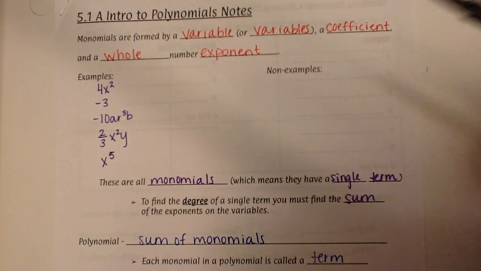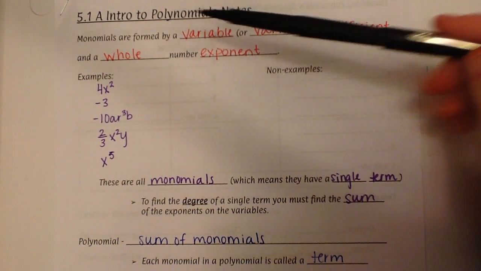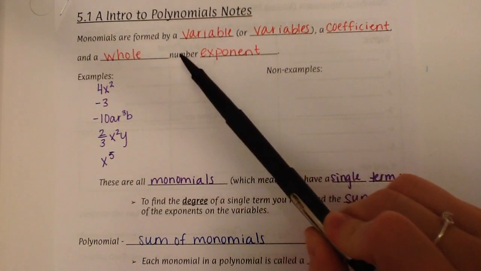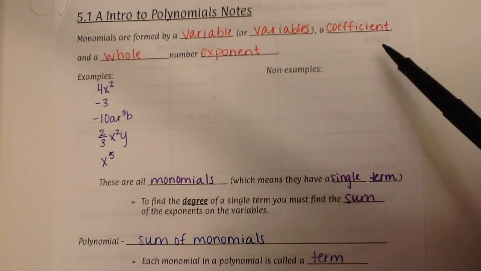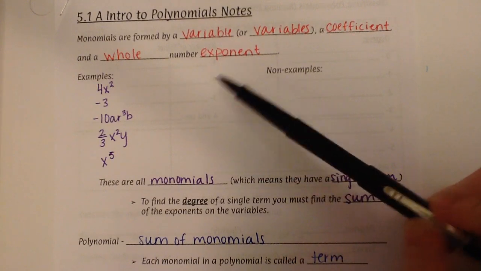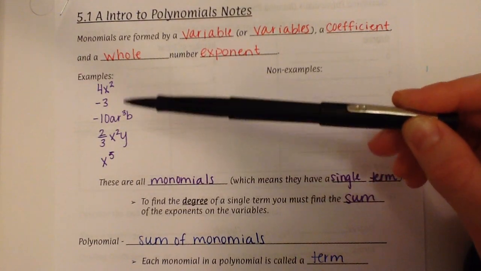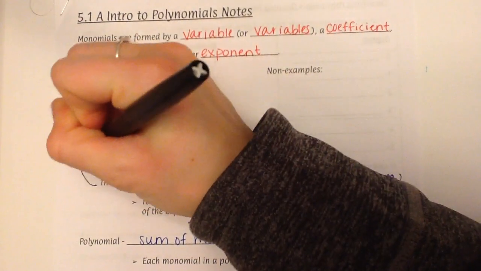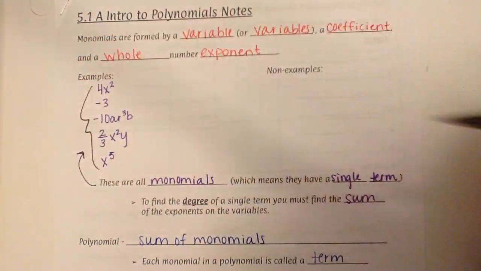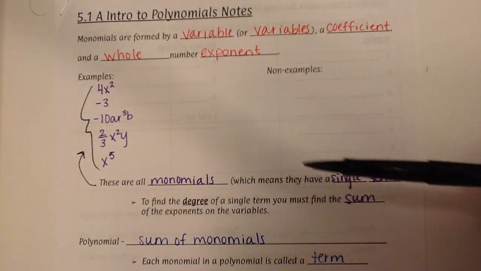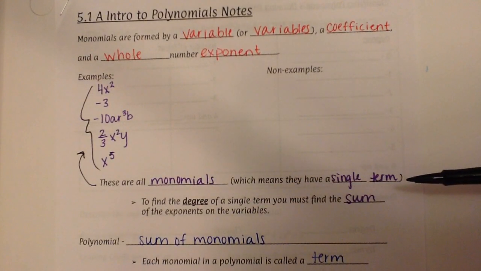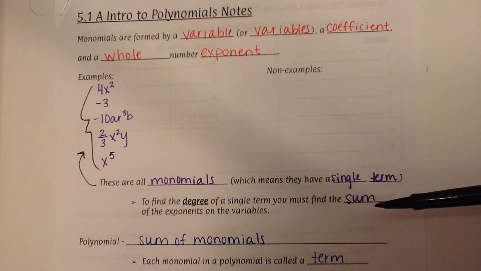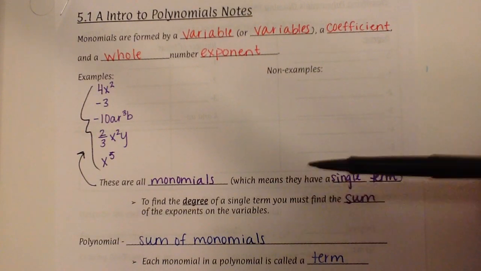Okay, so 5.1a is the introduction to polynomials. Monomials are formed by a variable or variables, a coefficient, and a whole number exponent. So here are our examples of monomials, and down here, these are all monomials, which means they have a single term. To find the degree of a single term, you must find the sum of the exponents on the variables.